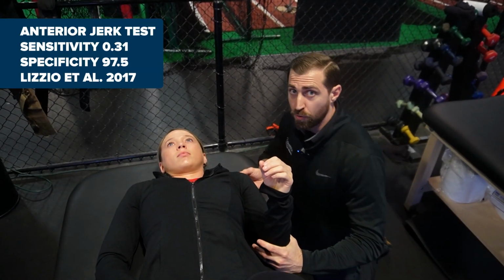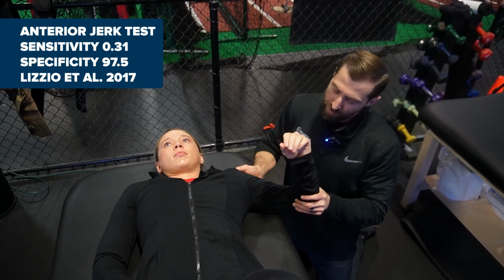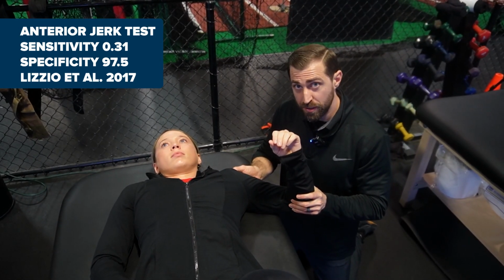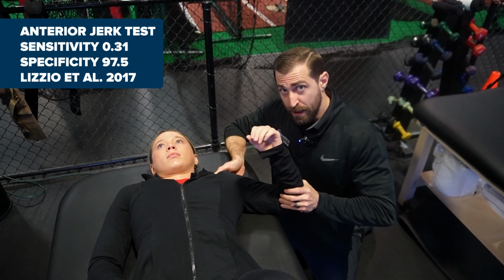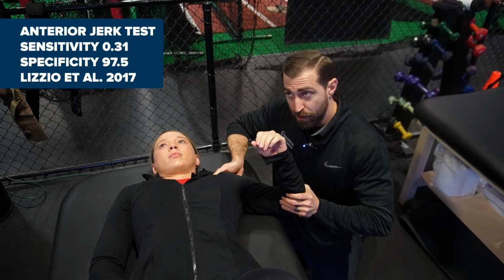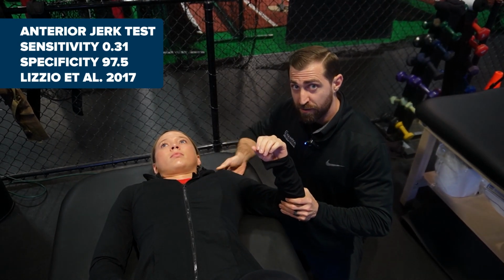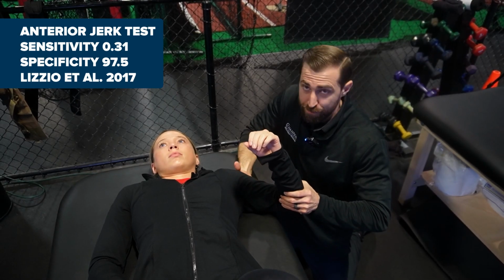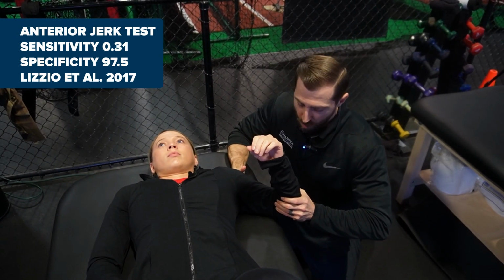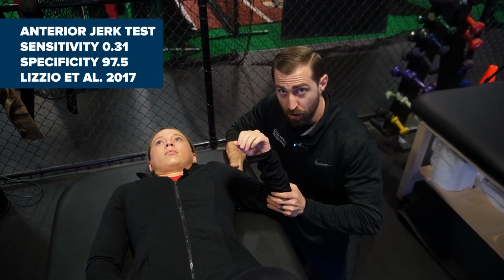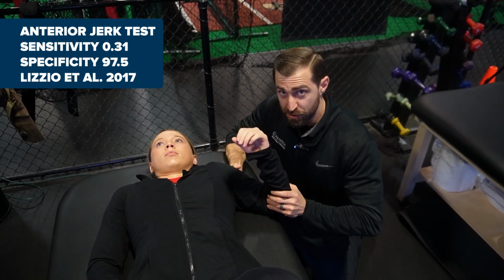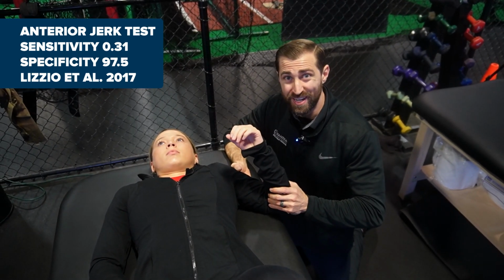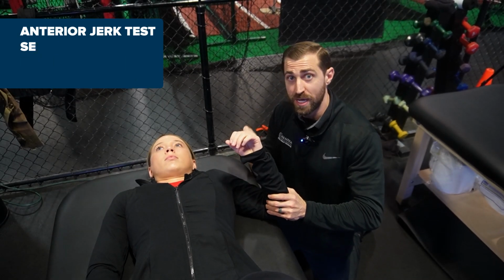Anterior jerk test, we're going to abduct the patient's shoulder to about 80 degrees of abduction. From here, I'm going to apply an axial load, so I'm pushing at the elbow, pushing the ball into the socket. From here, my opposite side hand is going to impart an anterior force while I'm maintaining my axial load. And I push straight up. A positive special test will be a click or a clunk, indicating that the humeral head just came off of the glenoid.